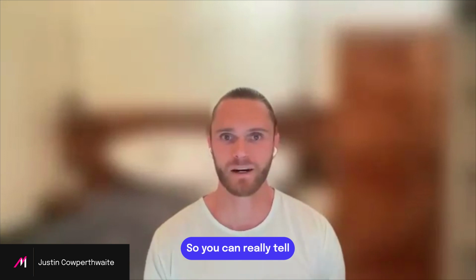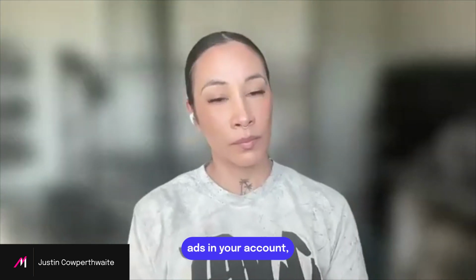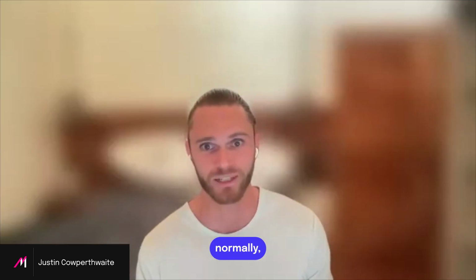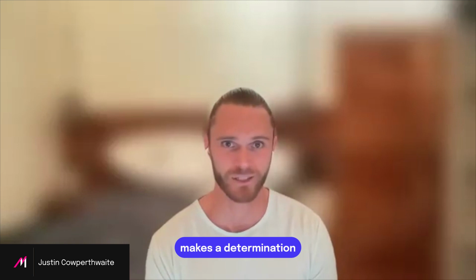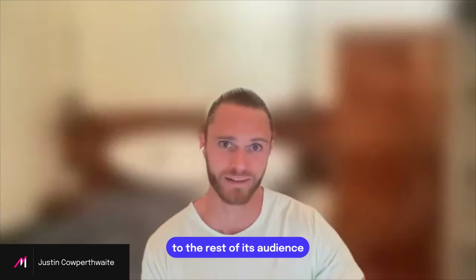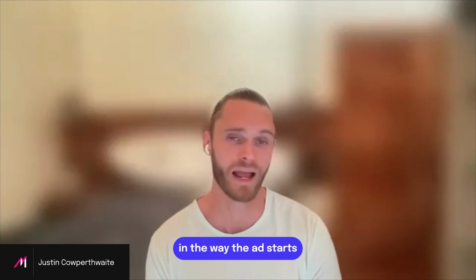So you can normally tell based on how that ad is performing compared to the other ads in your account if that ad is going to work. I mean, within a couple hours normally, because Facebook makes a determination about whether or not your ad is worth promoting to the rest of its audience at a good rate very early in the process. And you can see that in the way the ad starts trending.